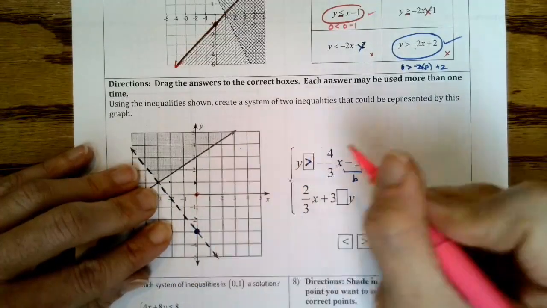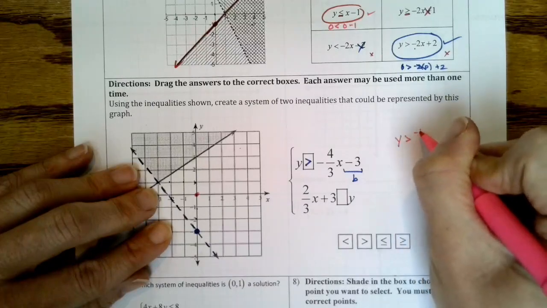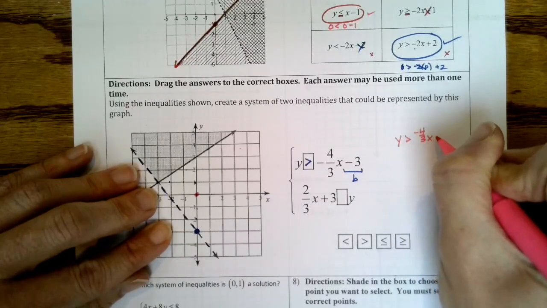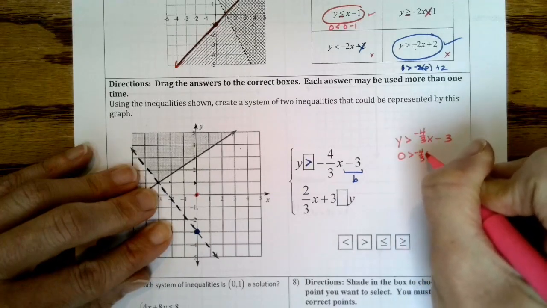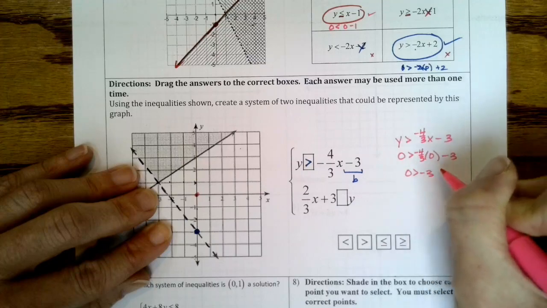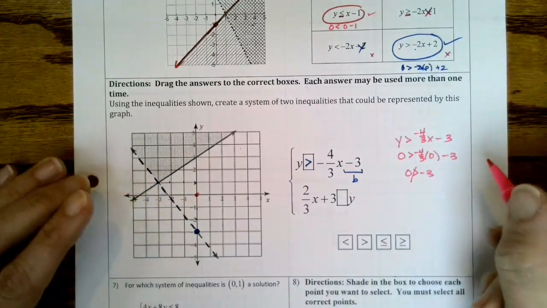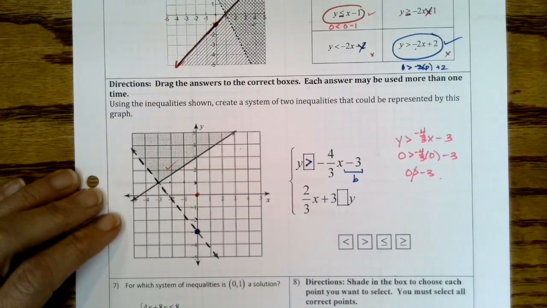Should 0, 0 work? No. So if y is bigger than negative 4/3 x minus 3, is 0 bigger than negative 4/3 times 0 minus 3? Is 0 bigger than negative 3? No. Because it doesn't work, I know I did a good job choosing.